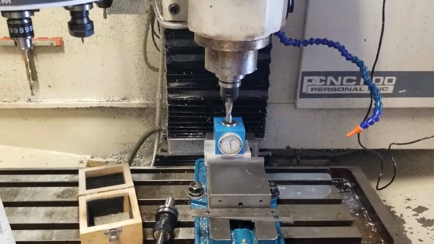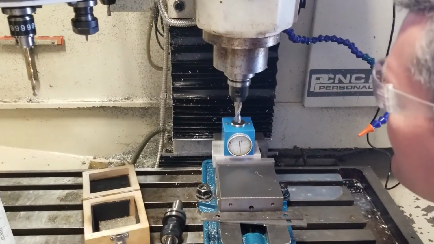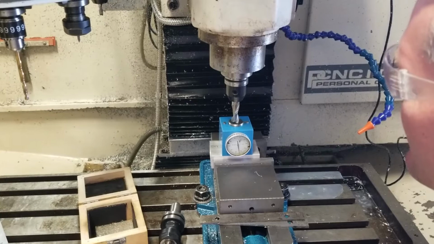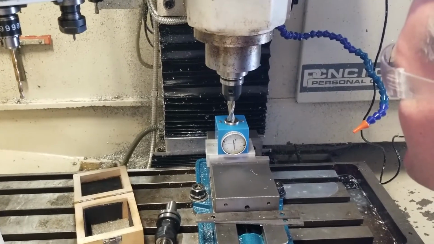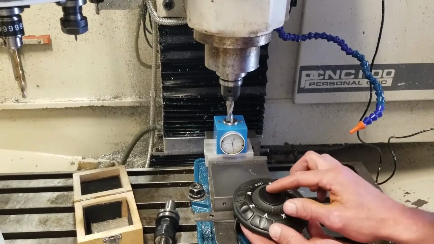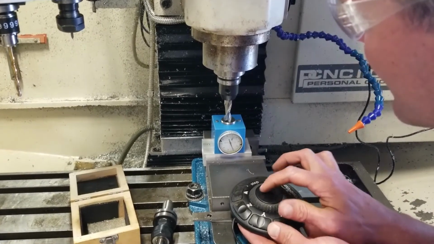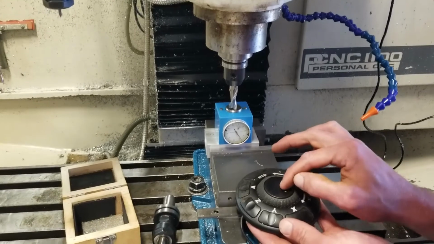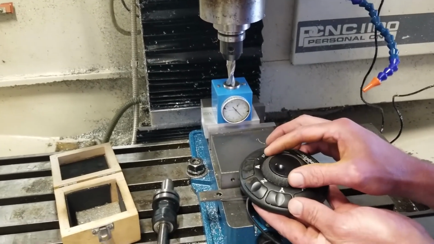And what we're going to do right here, we're going to start to go like this. You can see this dial's moving here. We're going to do it until it gets to 0.